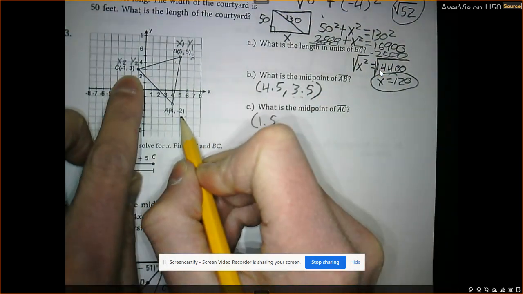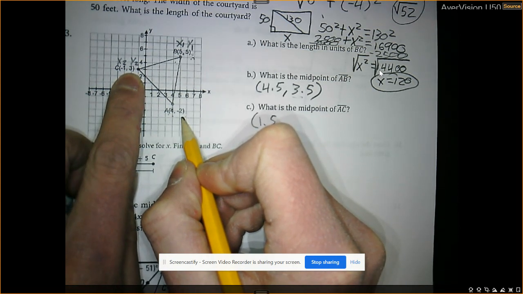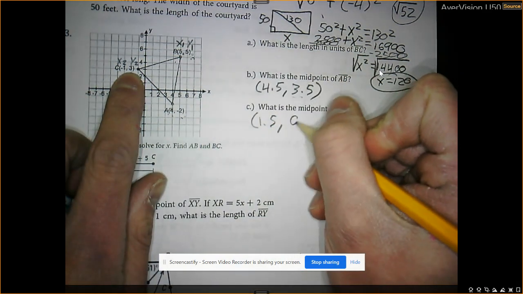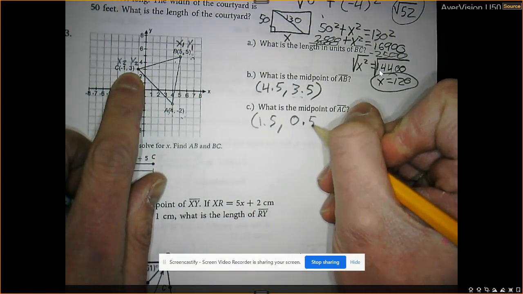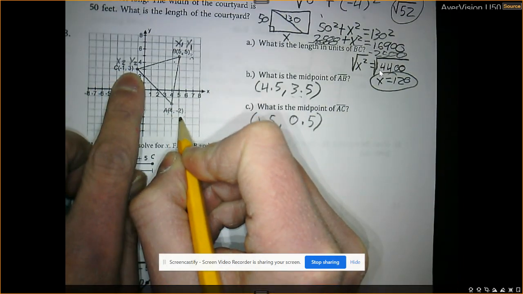Okay, same thing for our y's. Add the y's up, -2 plus 3. That's actually just 1, right? And then you take that divided by 2. Half of 1 is 0.5. So you do -2 plus 3 divided by 2. Correct. Yep, so you add your x's, divide by 2, add your y's, divide by 2.